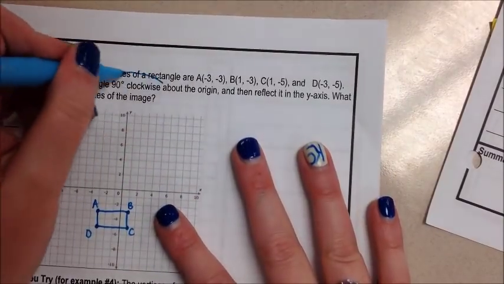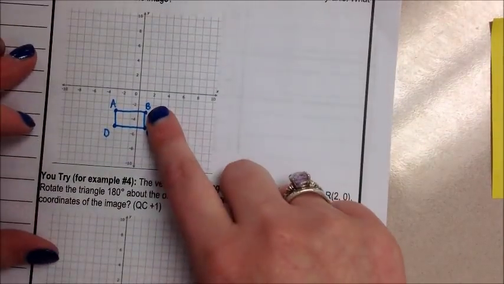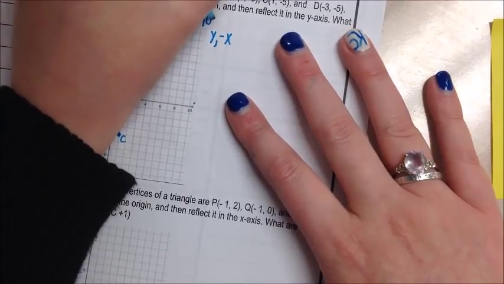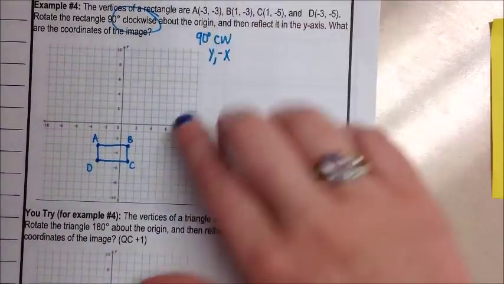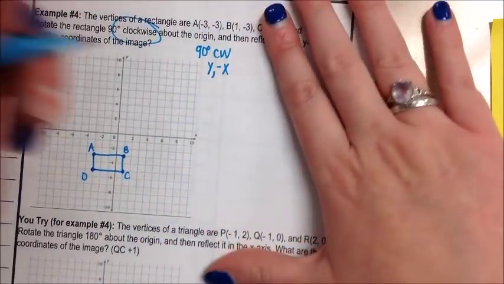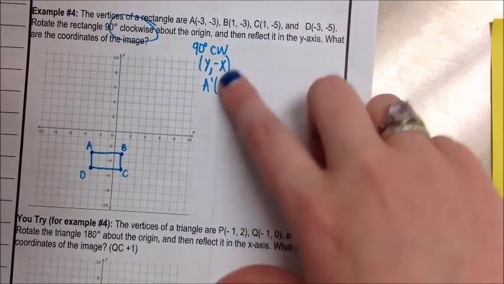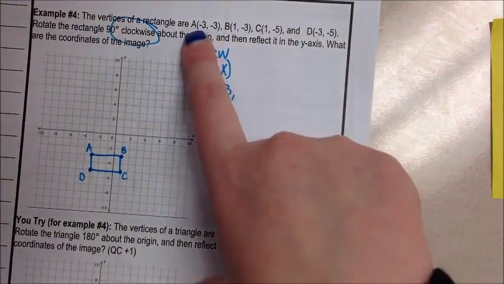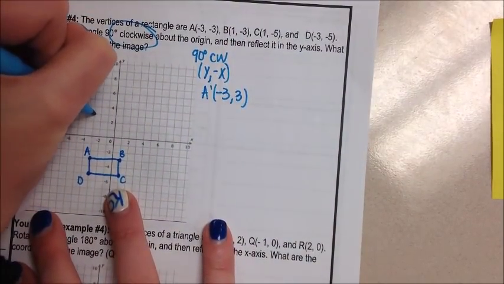So 90 degrees clockwise is y, negative x, okay? So I need to change all my points, so this is 90 degrees clockwise, okay, y, negative x. Okay, so right now A is at negative 3, negative 3. So A prime is going to be at negative 3, and then the opposite of negative 3 is 3. So that's where A prime is going to be. So negative 3, 3.